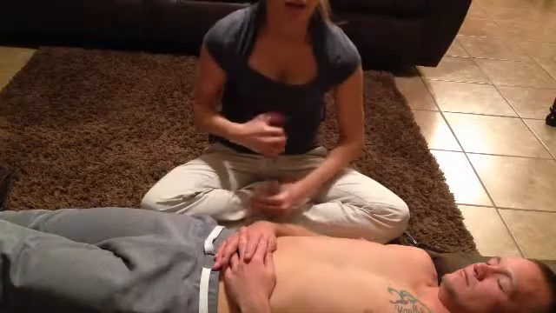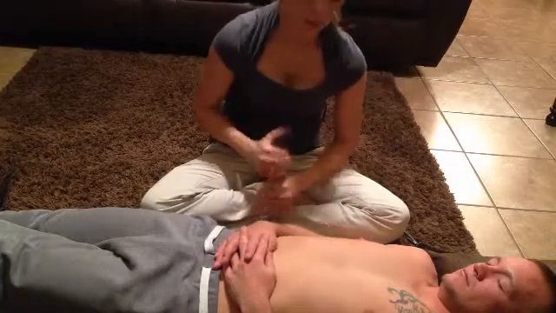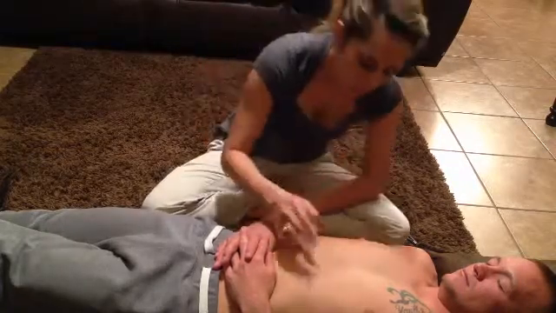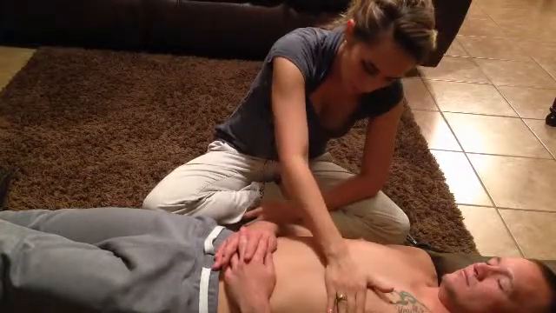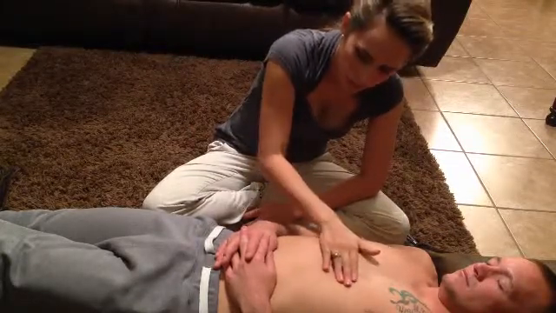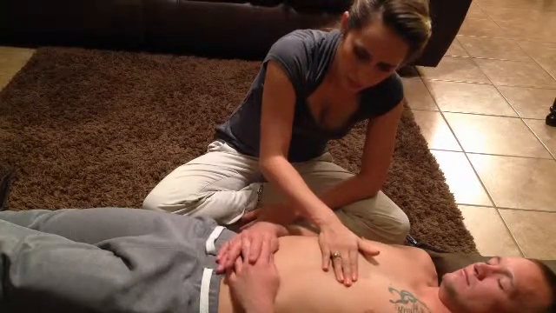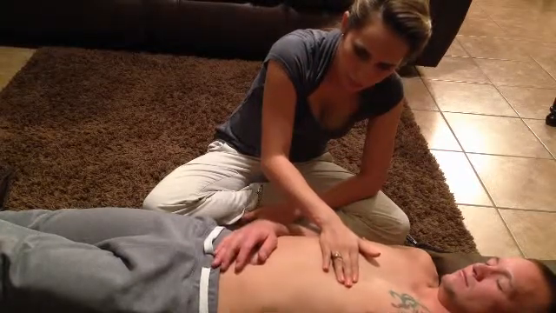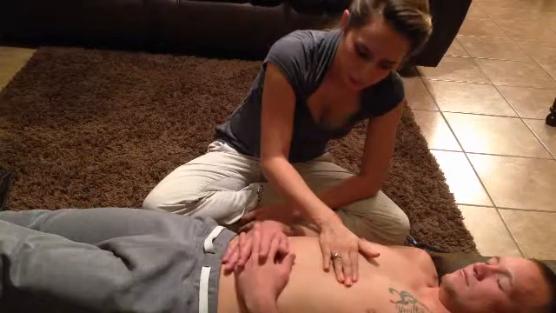Okay. And then what you're going to do is go ahead and locate the area of the apical pulse. Again, putting your finger here, and I use the palms of my fingers to better assess where the actual apex was.